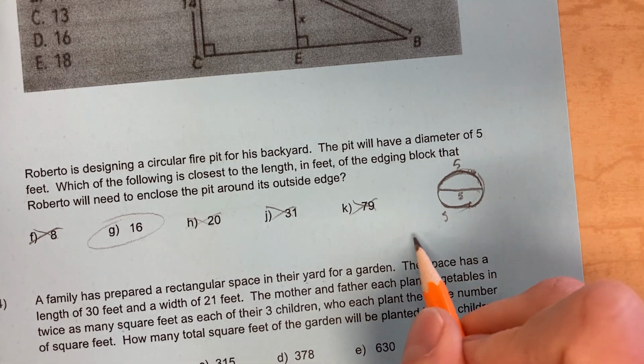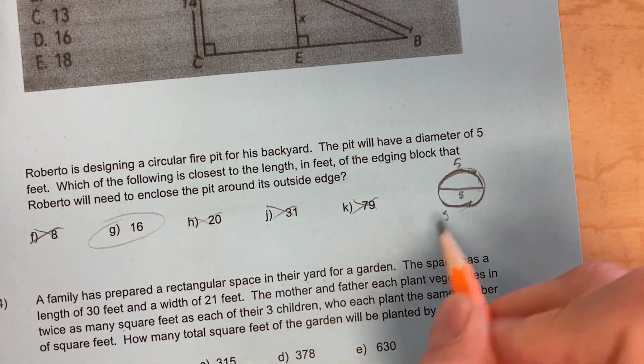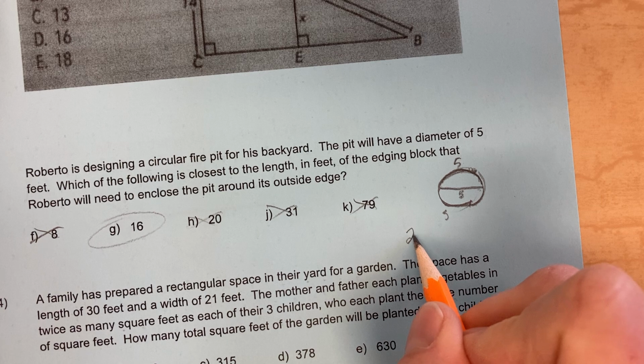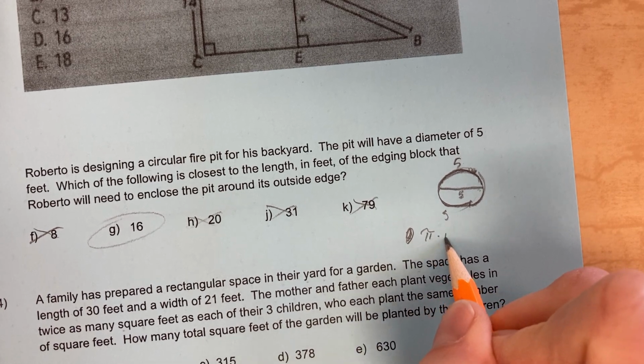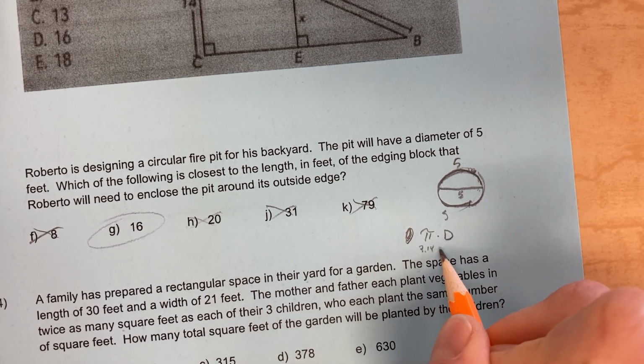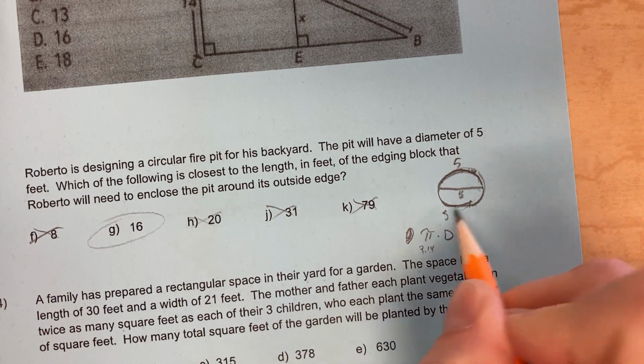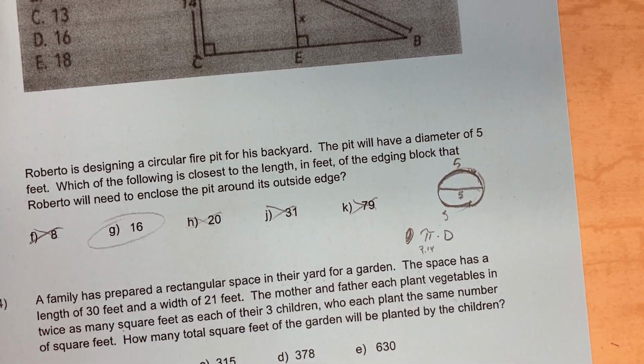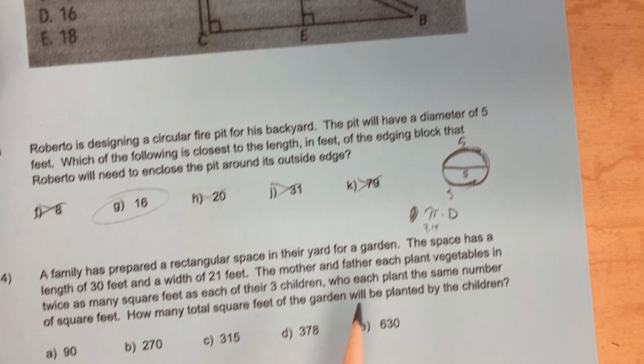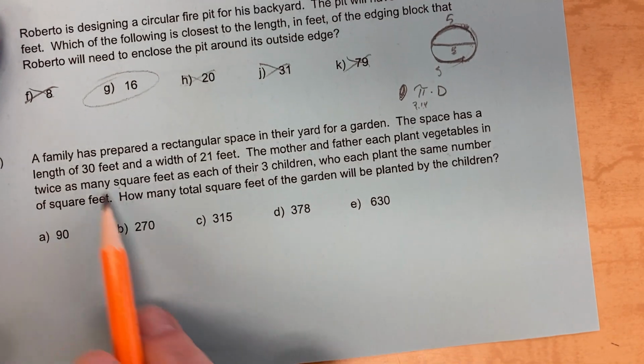And you'll learn that the distance around a circle is pi times the diameter. Pi is about 3.14. So if you do 3.14 times 5, you get about 16, right? So 16 is our answer.